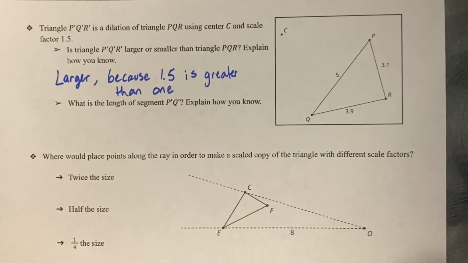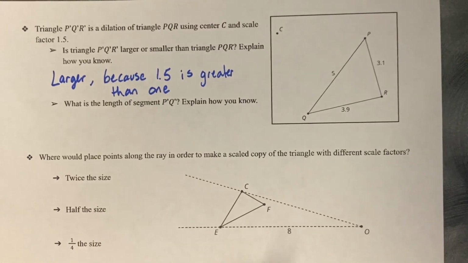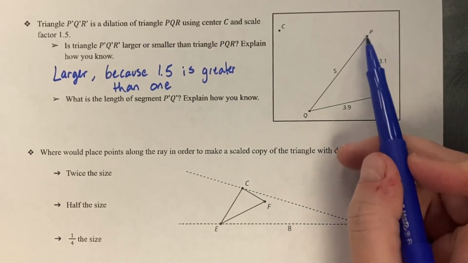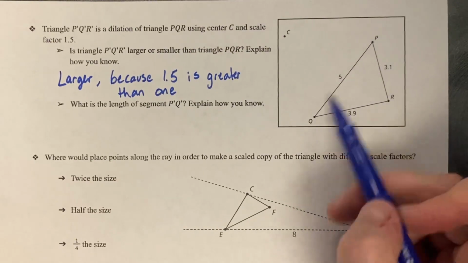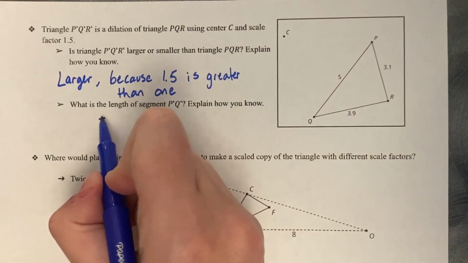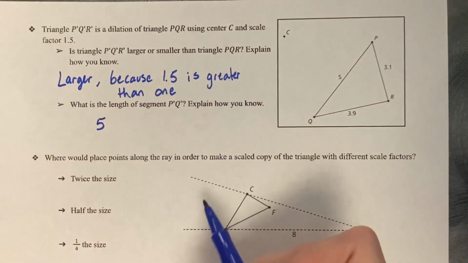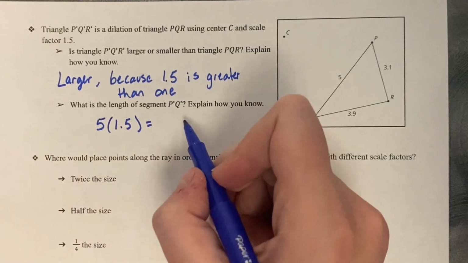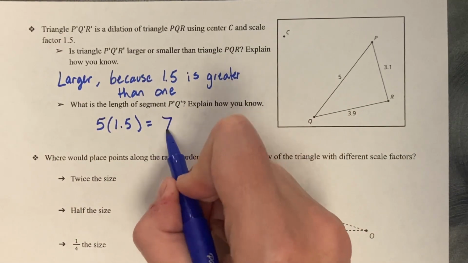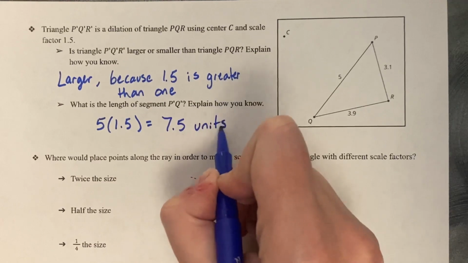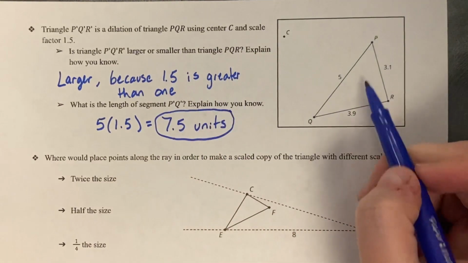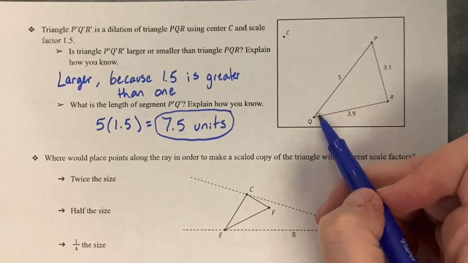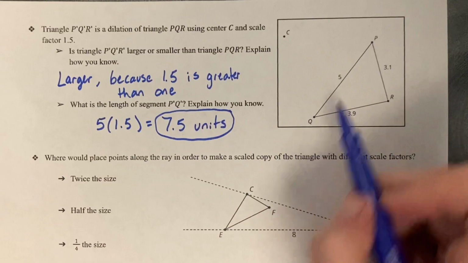What is the length of segment P prime, Q prime? Explain how you know. So P prime, Q prime is going to come from the corresponding side length of PQ. So the original length is 5, and I can multiply it by my scale factor in order to get the final length. 5 times 1.5 is 7.5 units. So if I increase this triangle by 1.5, this long side of the triangle will become 7.5 units long.